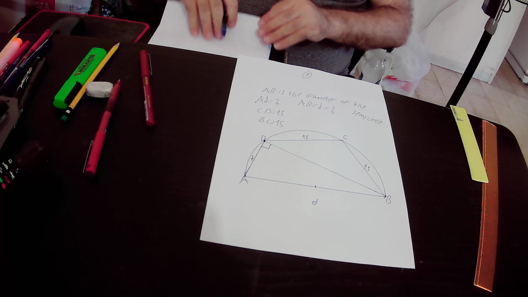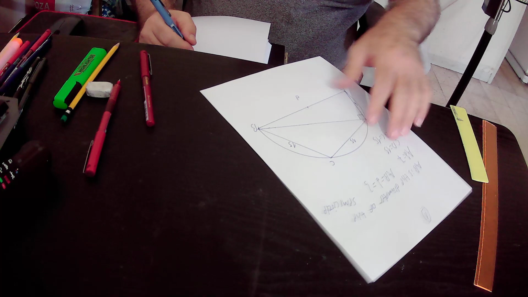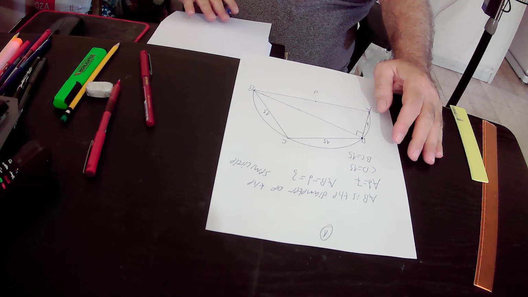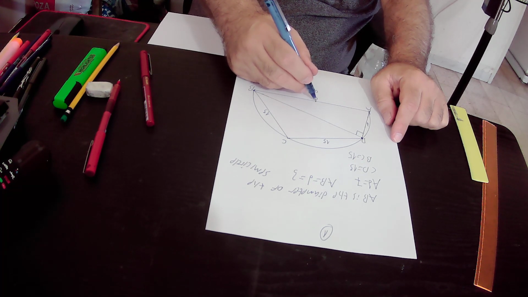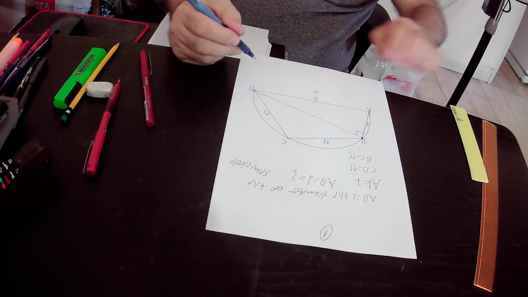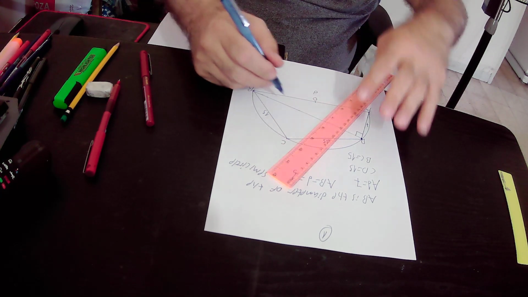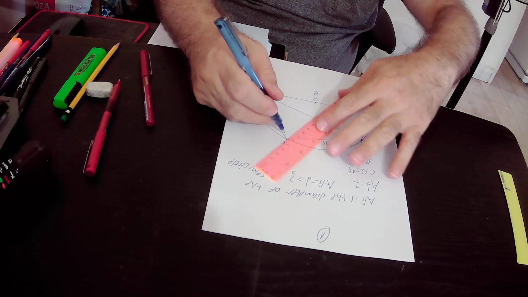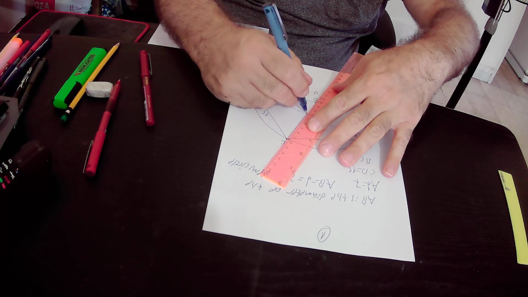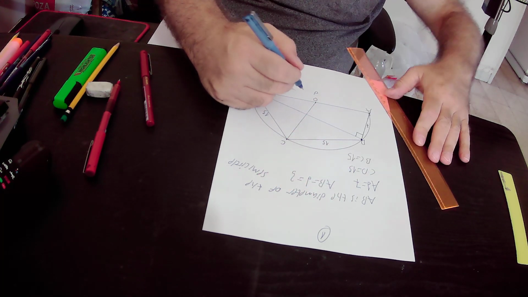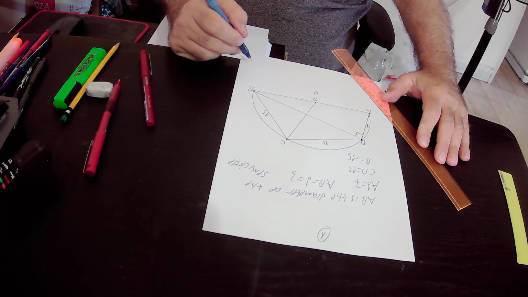Okay, then we will also define the center of the semicircle as point O. O is the center of the semicircle. Then we will join points O and C by a straight line, and then join points O and D by a straight line.